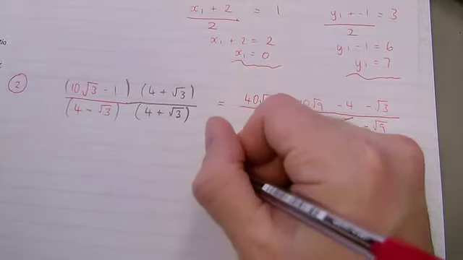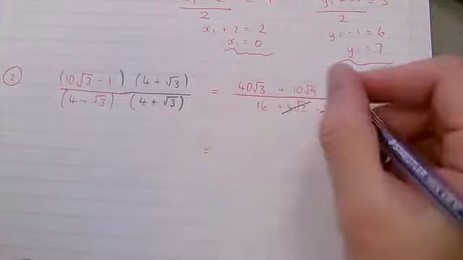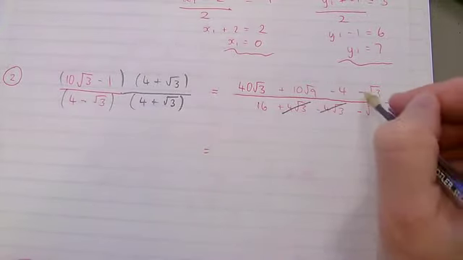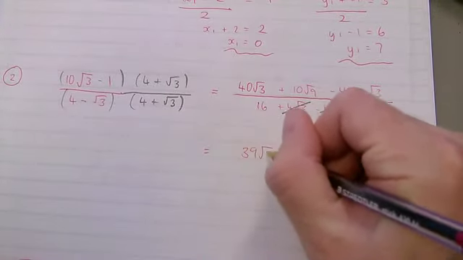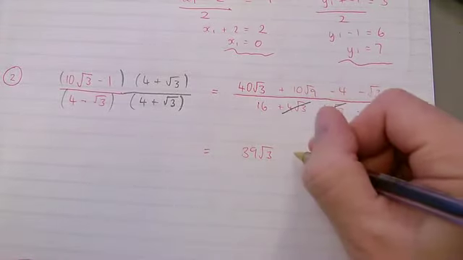Okay, so now it's a case of me just sorting out all of the jumble of that. So I'm going to have 40 root 3. I'm going to take away root 3. That's going to give me 39 root 3. That 10 root 9 is going to be 30, but 30 take away 4 is 26.